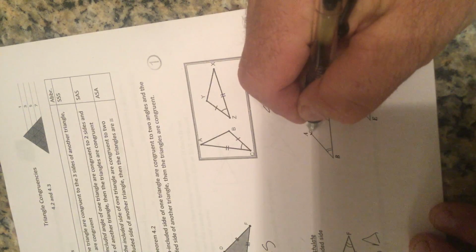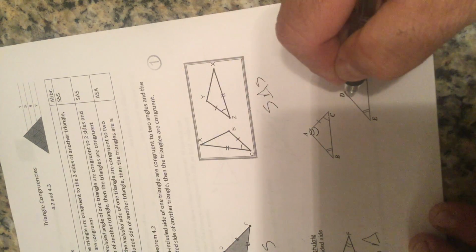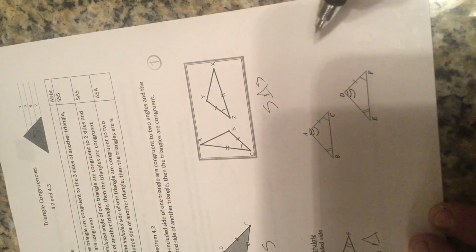And then finally, A, B, C, and D, E, F in the last diagram. It's two angles and a side. The difference is the side only touches one of the angles. Well, by the third angle theorem, which we talked about in 4.1, if two angles are congruent, then so is the third pair. So A's got to be congruent to D. As a result, this would be angle, side, angle.